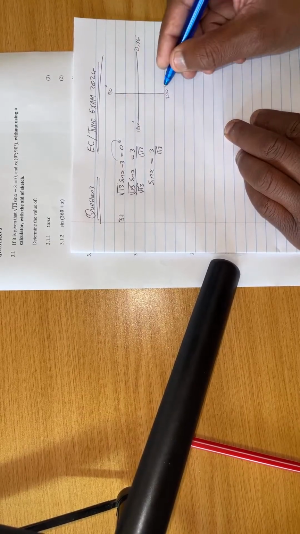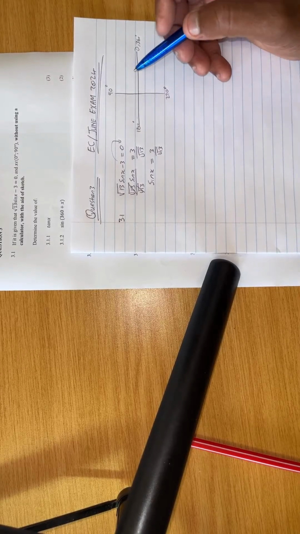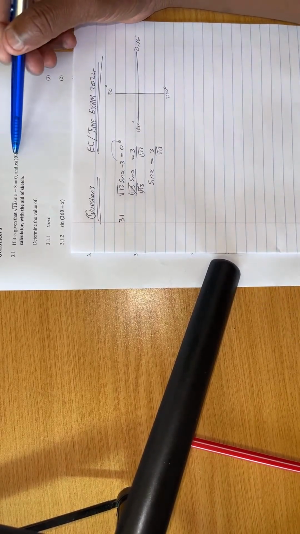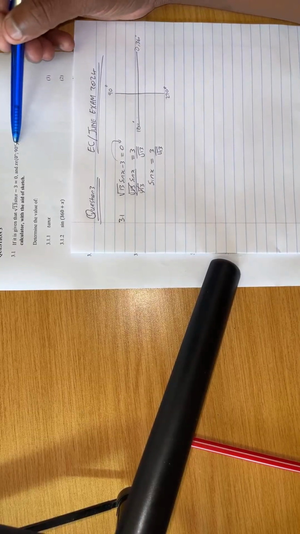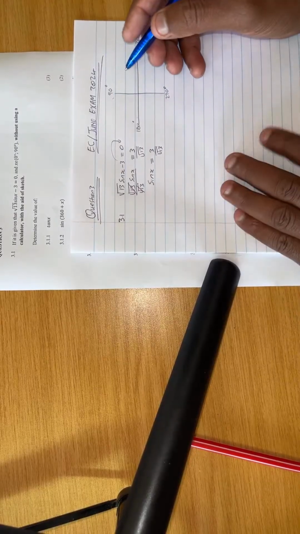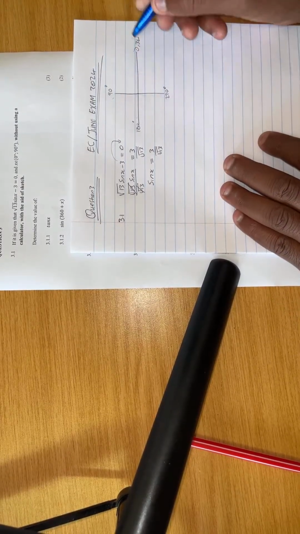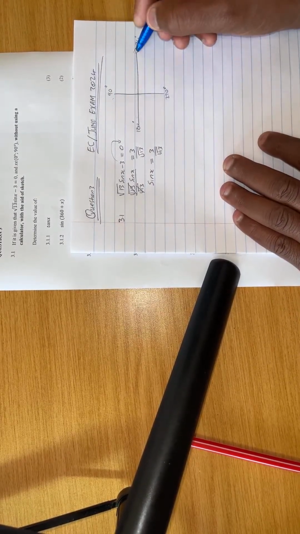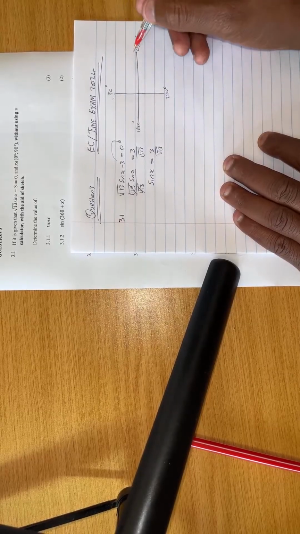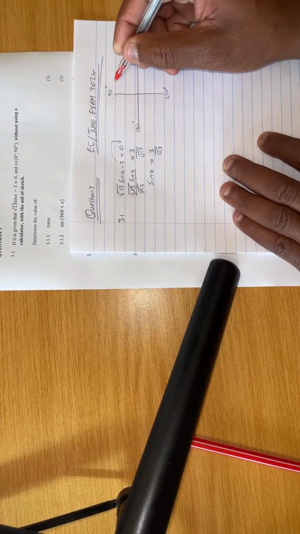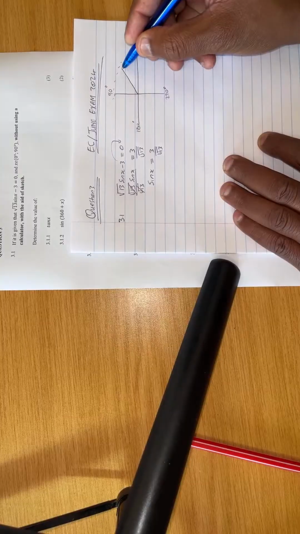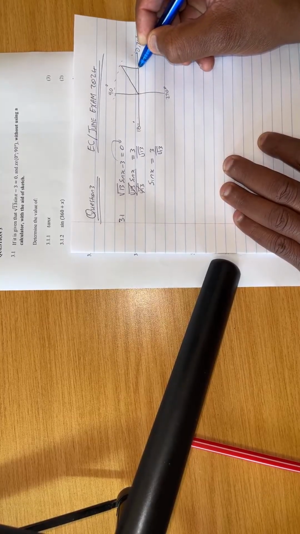The restriction is x is an element of 0 to 90 degrees, meaning x will be between 0 and 90. So 0 to 90 is the first quadrant. So you are going to draw your right-angled triangle in the first quadrant.